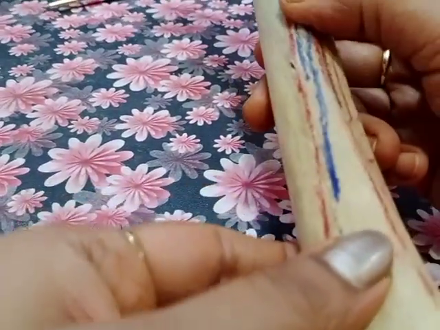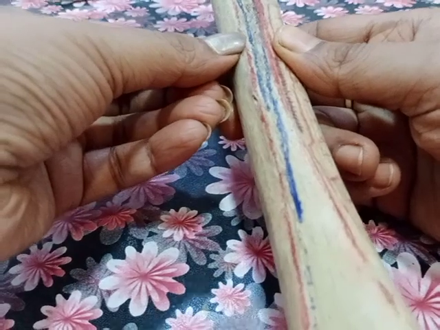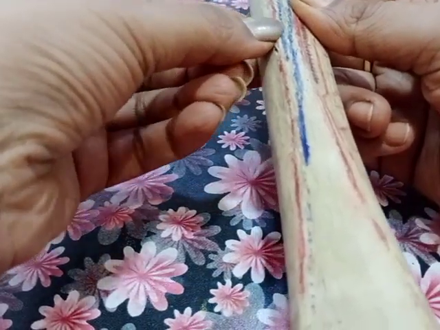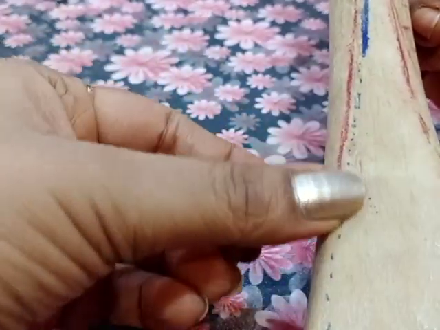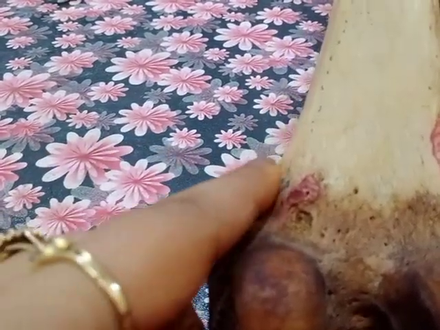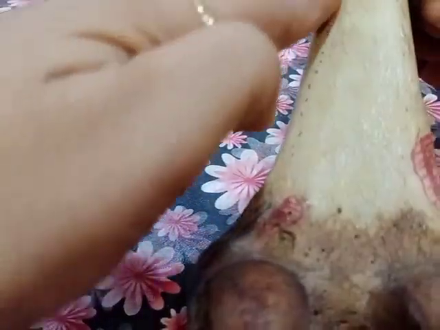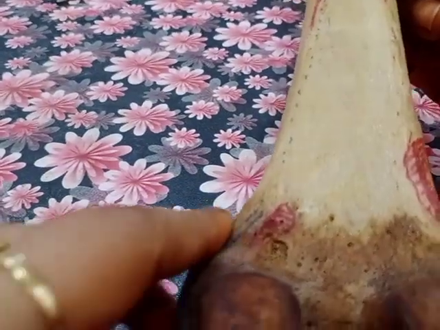If we trace the medial lip of linea aspera downwards, below it forms a sharp line which is called the medial supracondylar line. This is the medial condyle, so above the medial condyle, this sharp line is the medial supracondylar line.